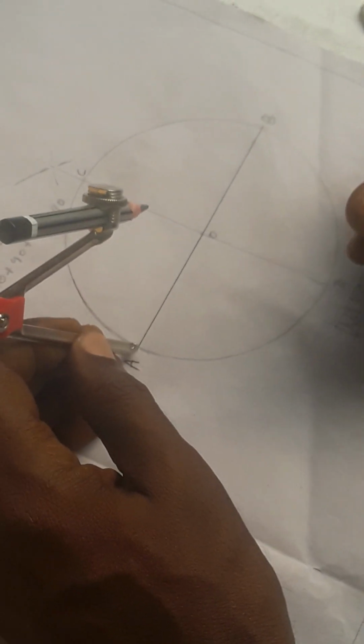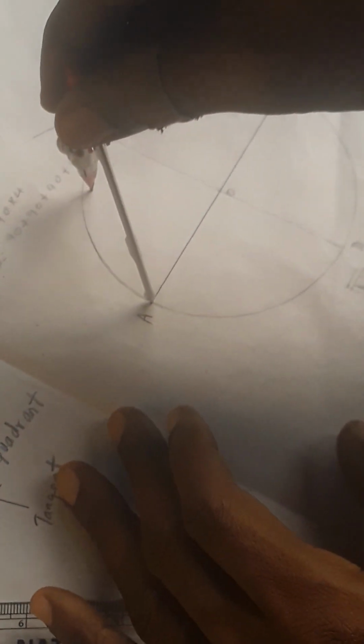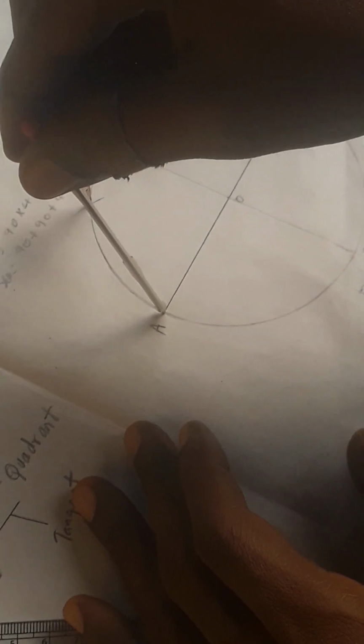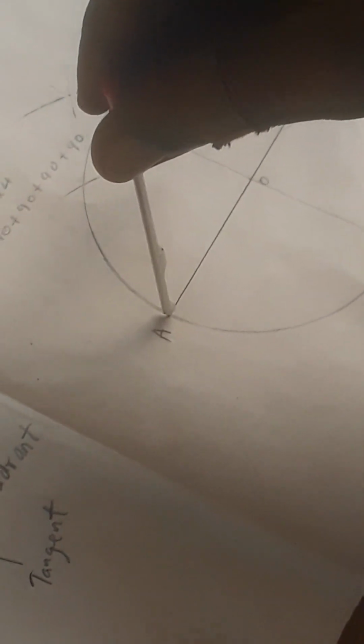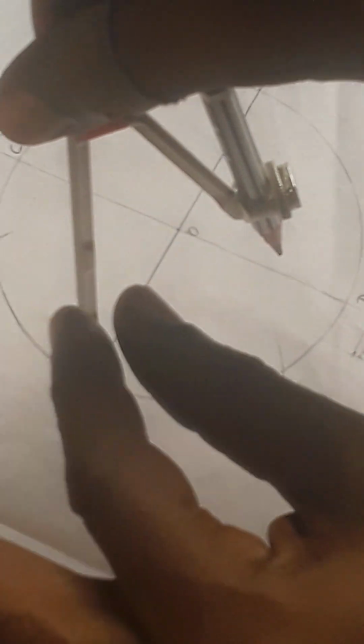Then center it at A. That's the first step. Then mark off this portion. Are you seeing that, class? That is, mark off this other portion. Are you seeing that? So you mark off along the circumference of this circle. Now don't press hard on it, or else everything you're doing here will not be correct.